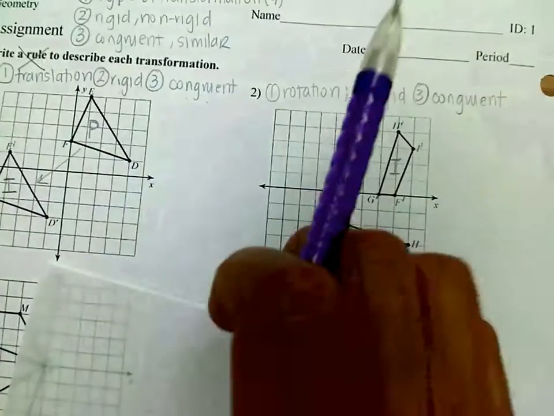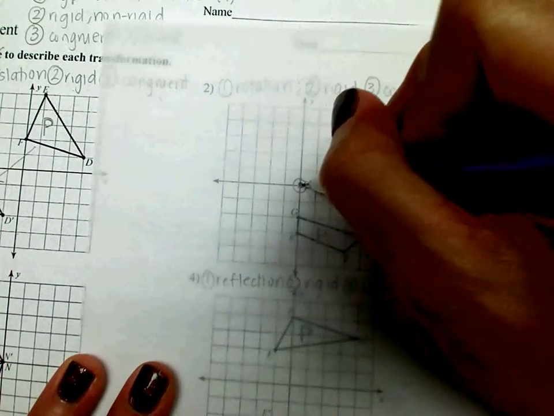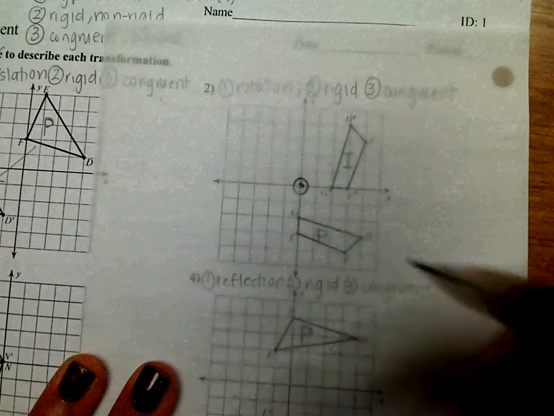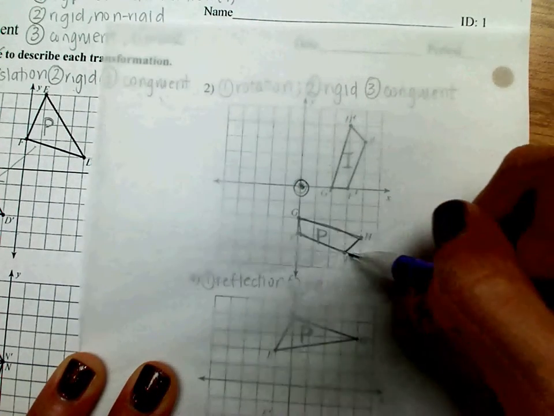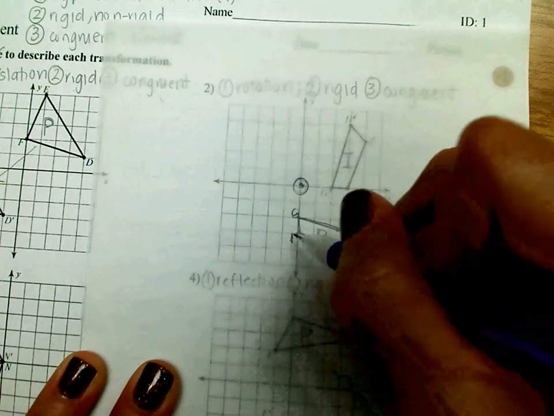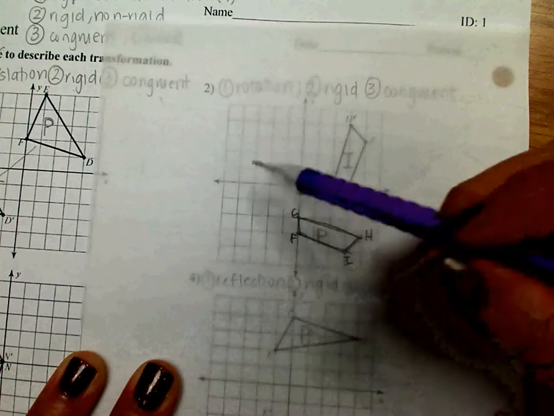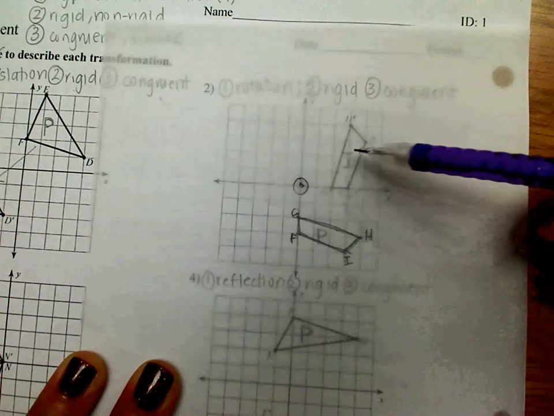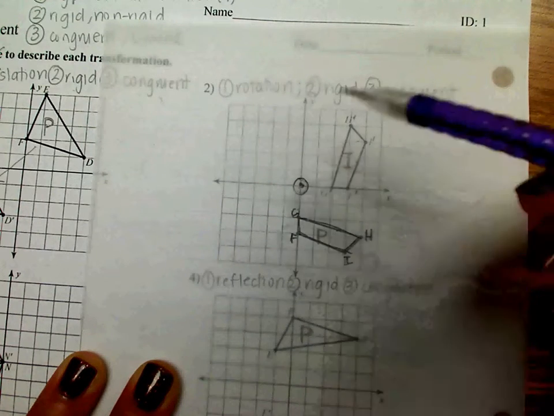Number two, we knew it was a rotation. Well, some of you thought maybe it was possibly a reflection. The problem with that is that if you try to reflect, you would have to reflect over a line, and we don't have that. Well, we do have a line, but not one that will cause us to reflect. We can't reflect over the x-axis and get that image. Can't reflect over the y-axis and get that image. So it looks like this was a turn.